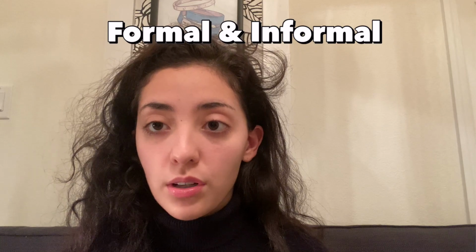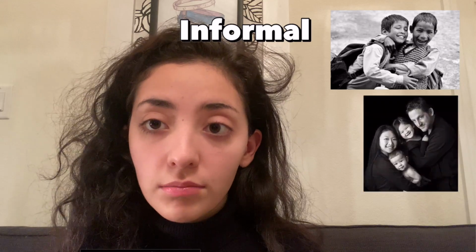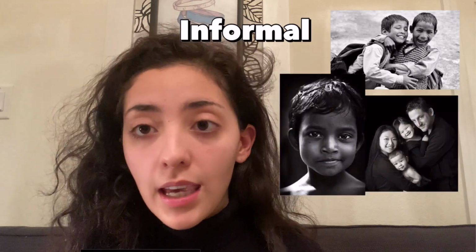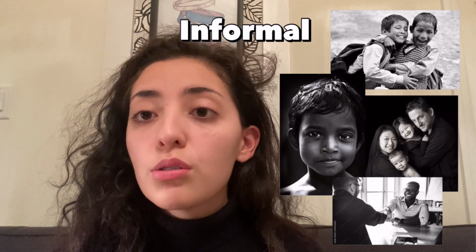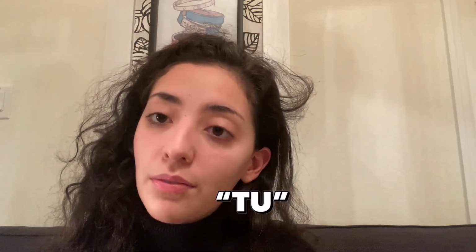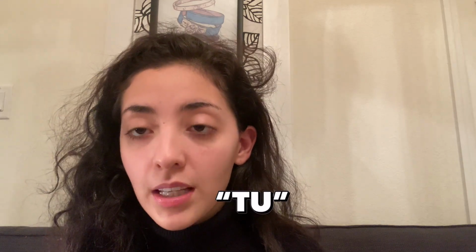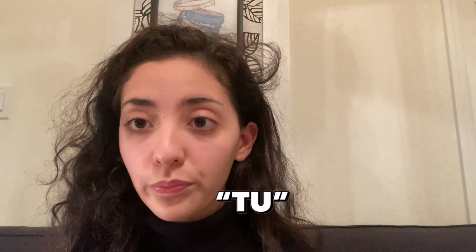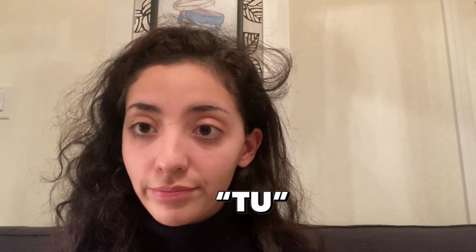The first thing that might confuse you about Spanish pronouns is that we have a formal and informal register. For informal situations, when you're talking to a friend, a family member, a kid, or someone your age, you're going to use tú. For example, if I talk to my dad, because he's a family member, I would say tú. If I talk to a little kid, because they're younger than me, I would use tú. If I talk to a friend, I would use tú. And if I talk to a colleague my age, I would use tú.